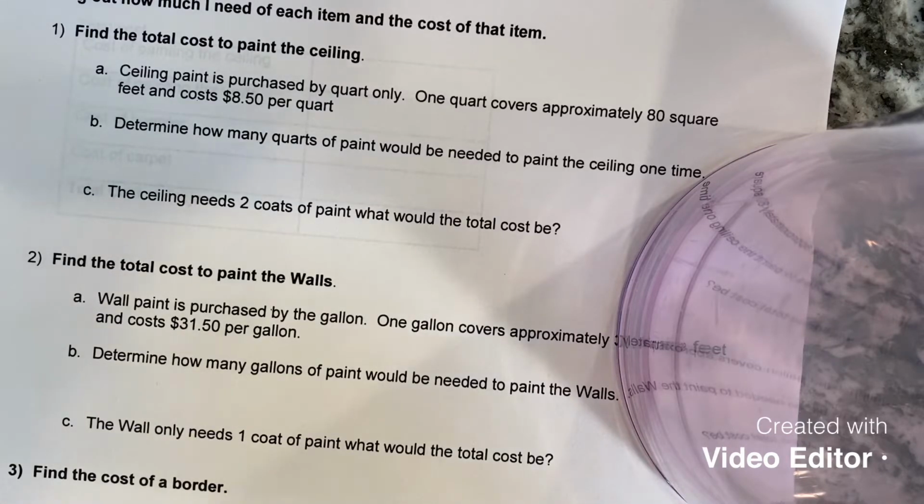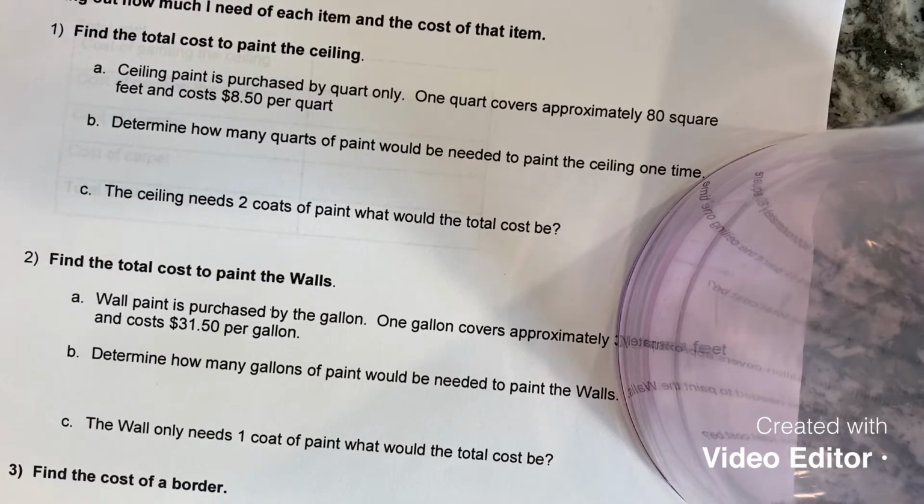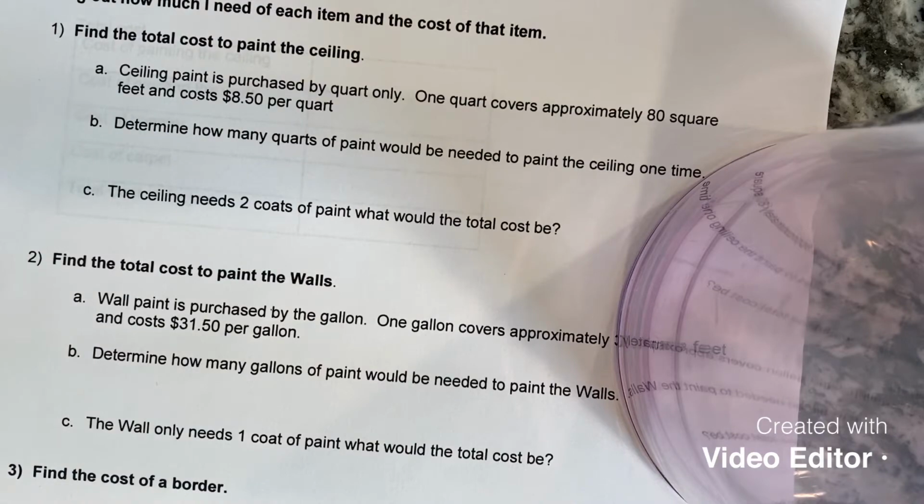So if you looked at my sample problem, my ceiling and floor were 16 feet by 20.75 feet, which gave me a ceiling area of, let me double check my math here, 16 times 20.75. I had an area of 332 square feet for my ceiling and my floor. But remember, your floor needs to be in yards.